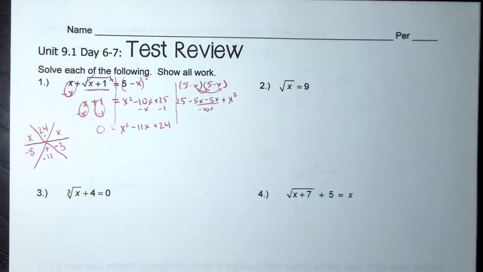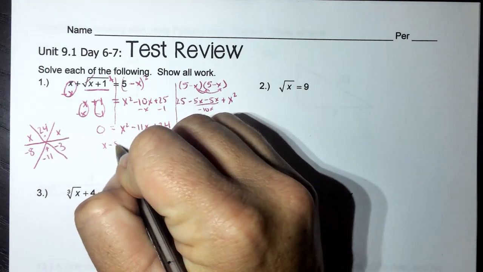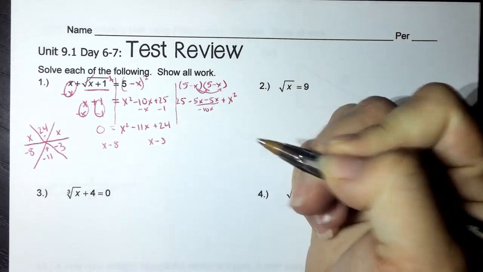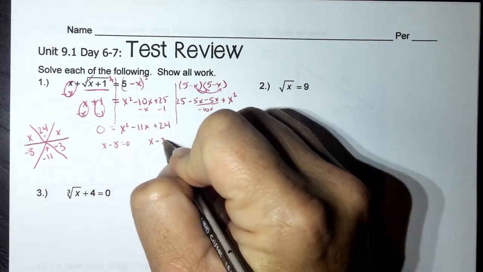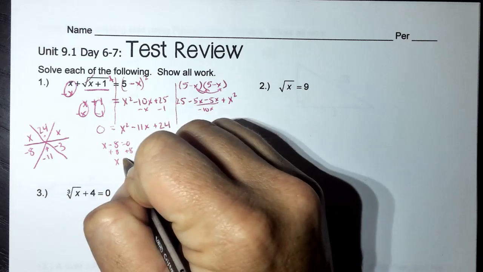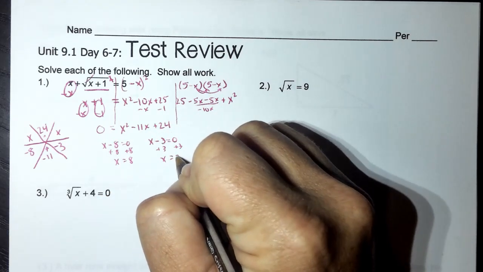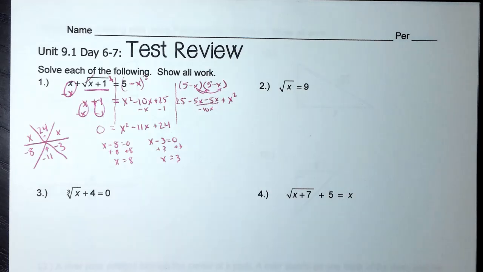But, so here I have x minus 8 and x minus 3 is my factors. And then remember, we set our factors equal to 0, and we solve. So plus 8, x equals 8, plus 3, x equals 3. So I have 8 and 3, but we have to check our work.